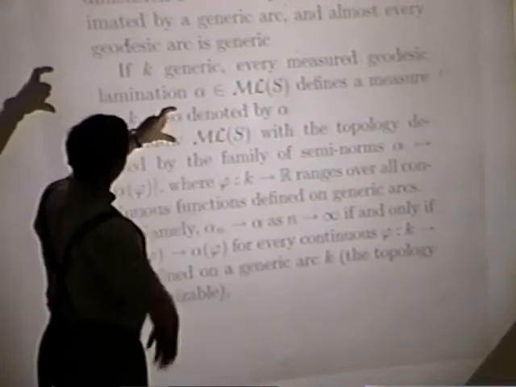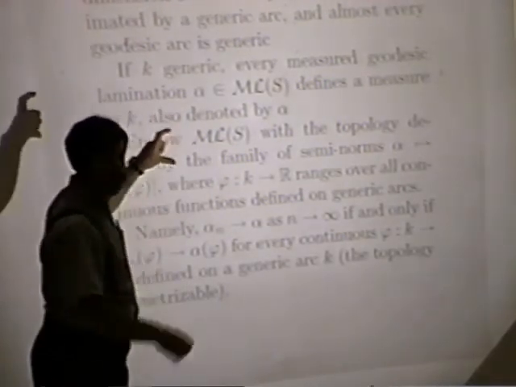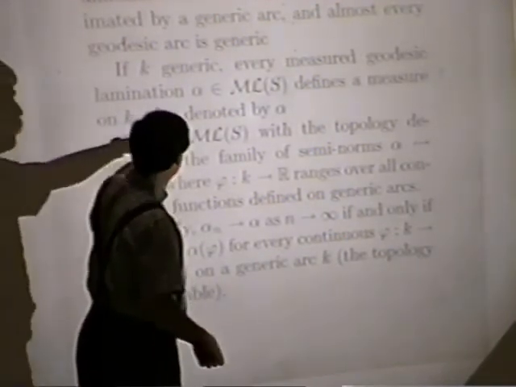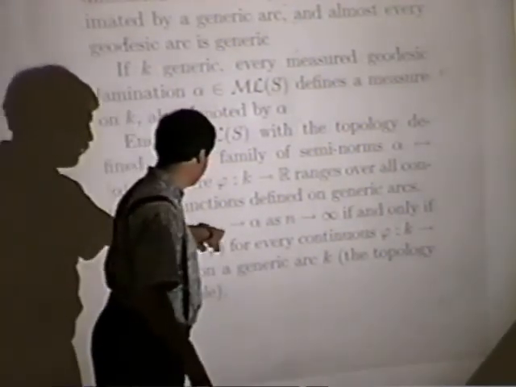Well, if you have an arc like this, and it's transverse to all the geodesic laminations, then each measured geodesic lamination gives a measure on that arc. And then what you can do is topologize this set by the weak star topology on the set of measures on this arc. What that means is that a sequence of measured laminations converges to another measured lamination if and only if for every generic arc K and every continuous function phi defined on that arc, the integral of phi with respect to the transverse measure alpha_L converges to the integral with respect to the transverse measure of alpha. If you think of it, that's a very natural topology.